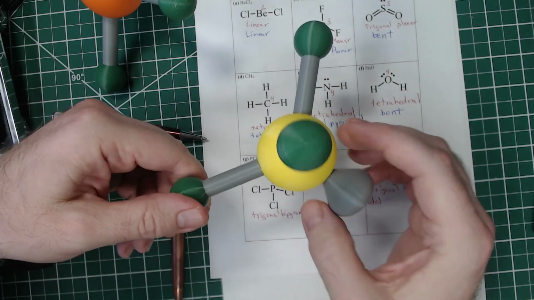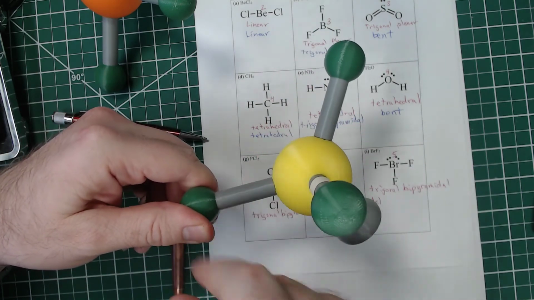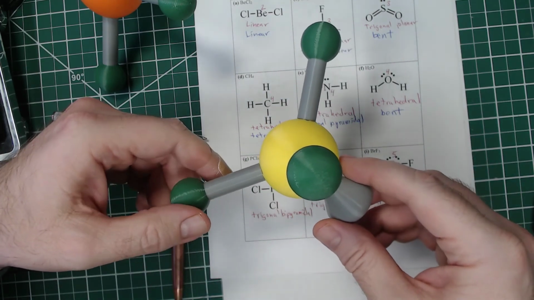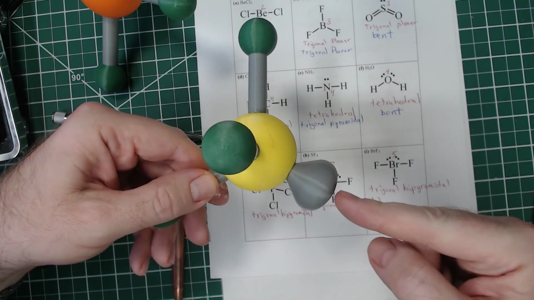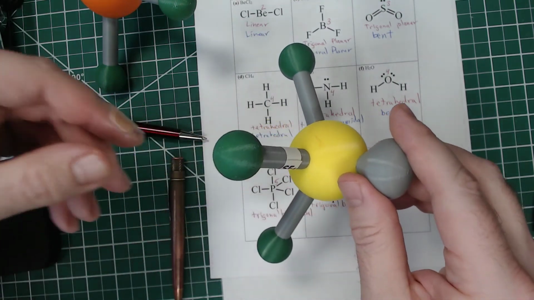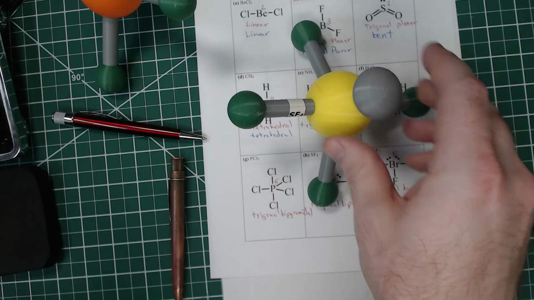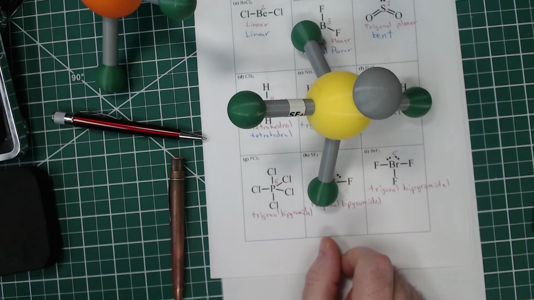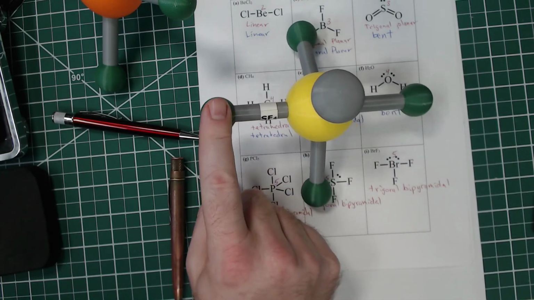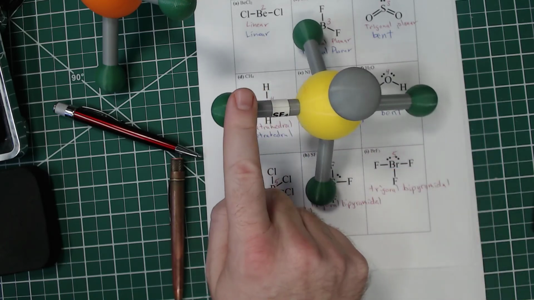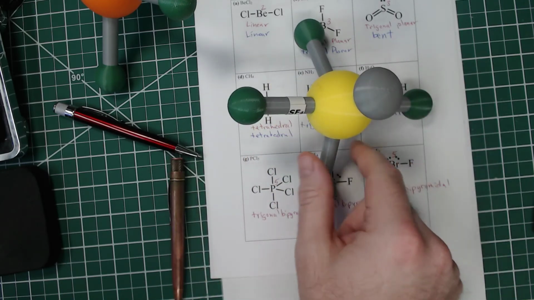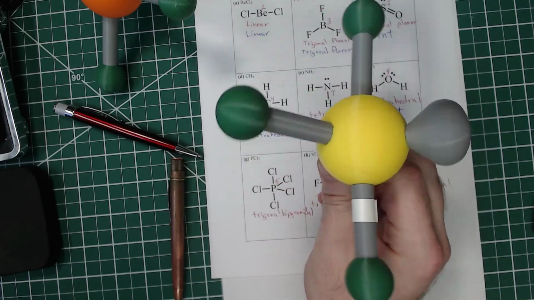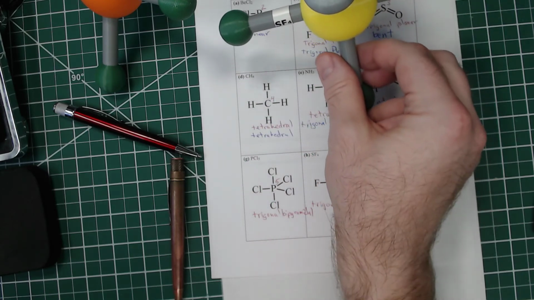If we look down that axis, we see the 120-degree angle between our equatorial positions. One of our lone pairs is at an equatorial position. And if you rest it on the tabletop, you'll see that it kind of looks like a seesaw, right? It kind of goes back and forth. And so that's why we give it the name seesaw.